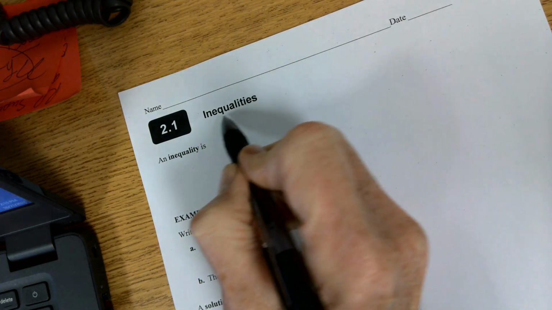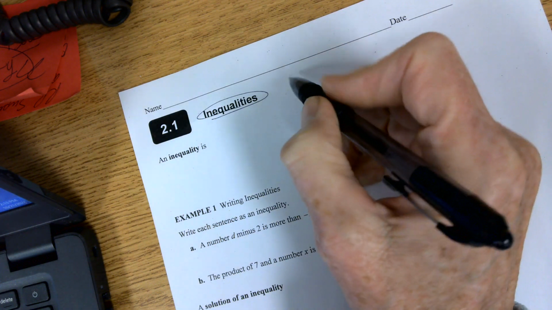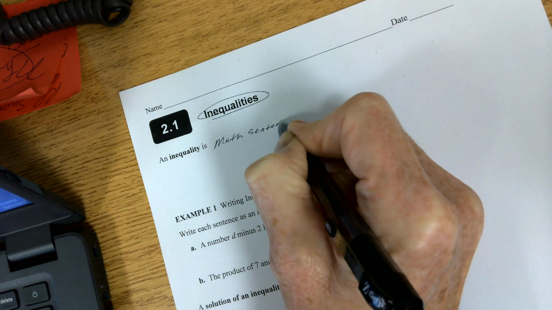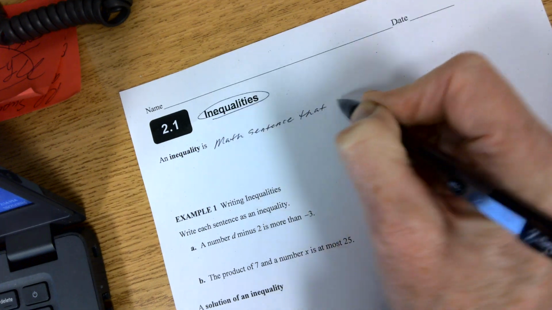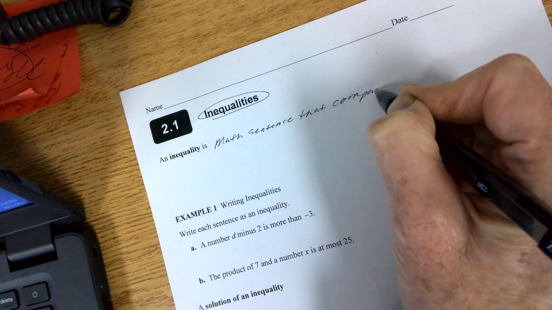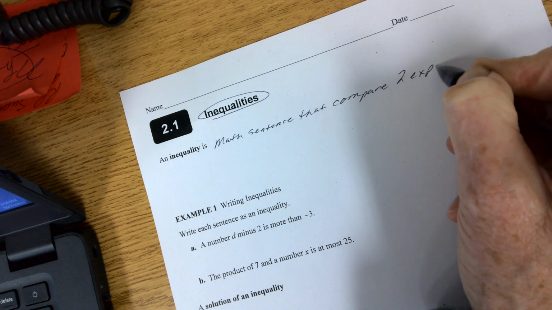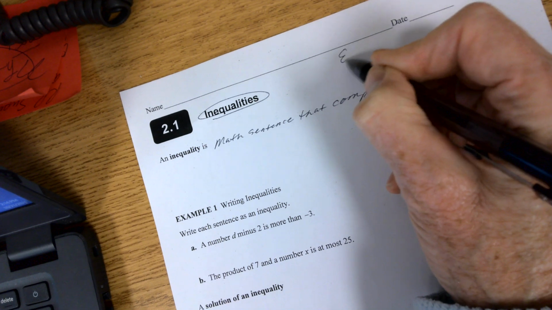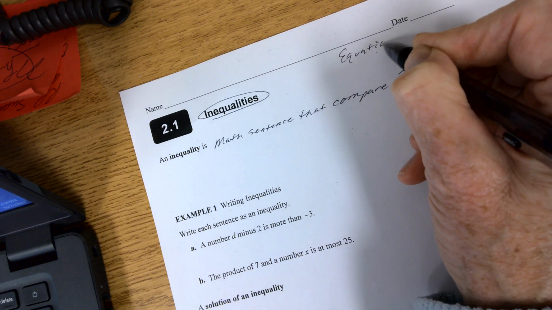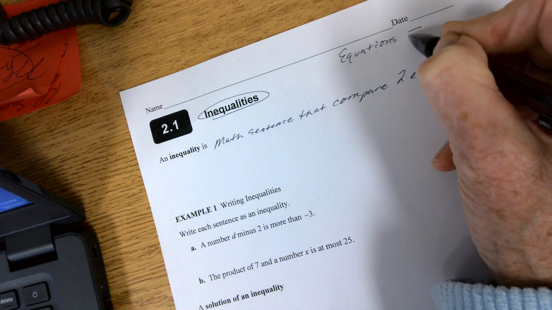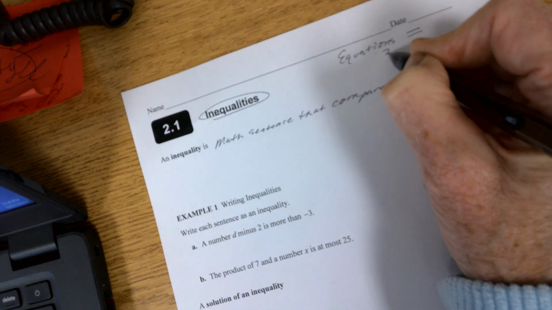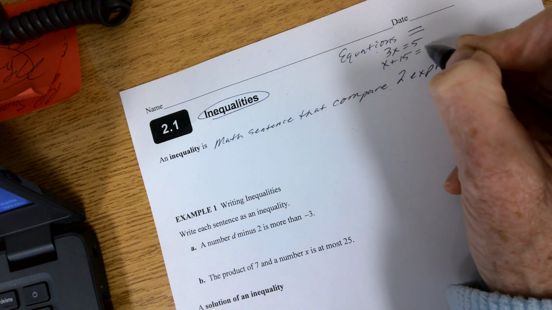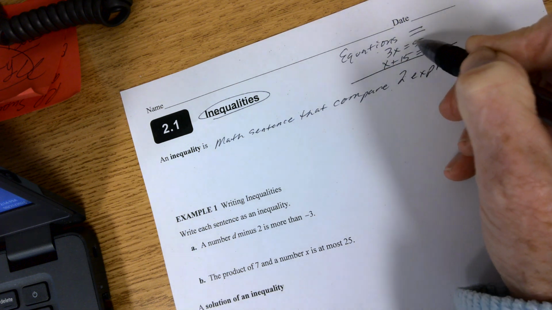Hey guys, today we're going to work on inequalities. Inequalities are math sentences that compare two expressions. Before, we were doing equations. When we did equations, we always had an equal sign. We'd have 3x equals 5, or x plus 15 equals 20. That's what we did earlier.